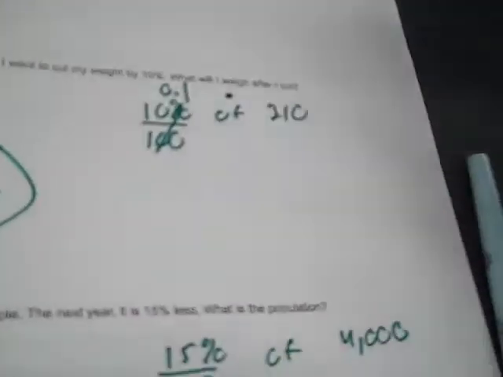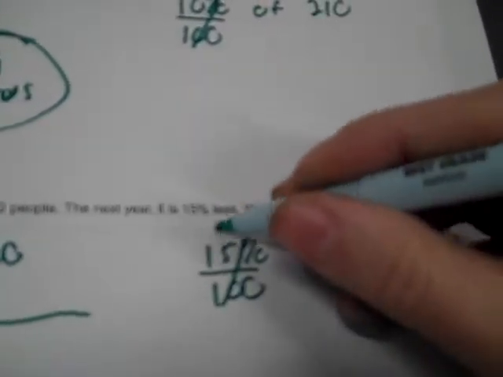So I divide that by 100, and that's 0.15. And that will find the number of people. So 0.15 times 4,000 is 600. So I had 4,000 people, but then it goes down, and the amount it went down by is 600. So then I subtract. That's 3,400. Okay, pause the video, do the 2 on your own back here, okay?